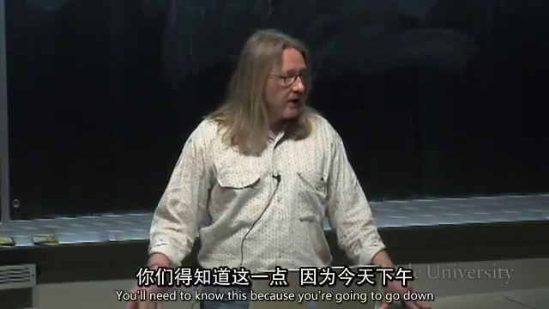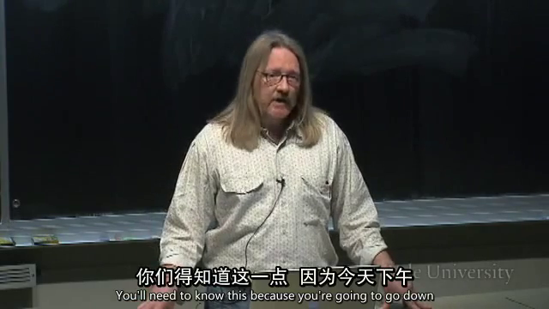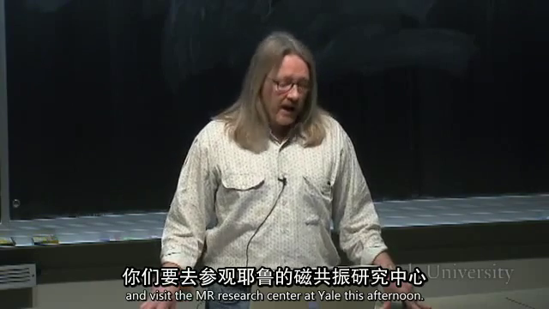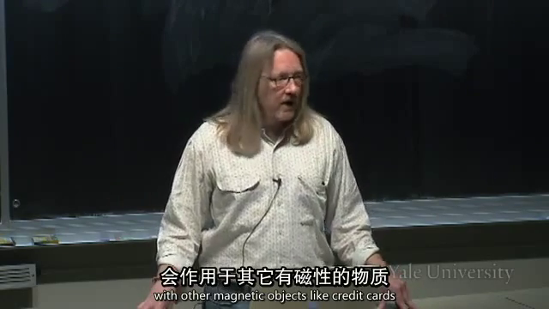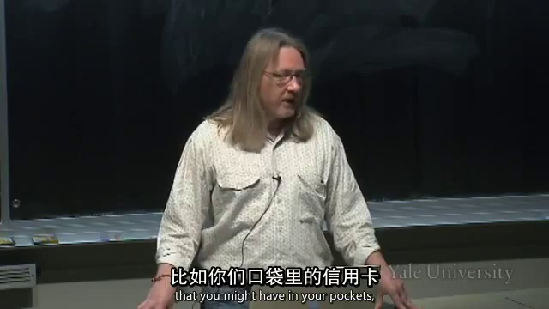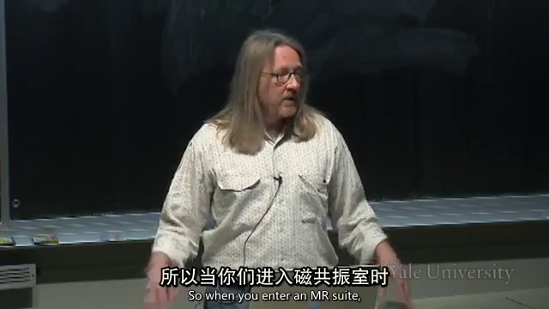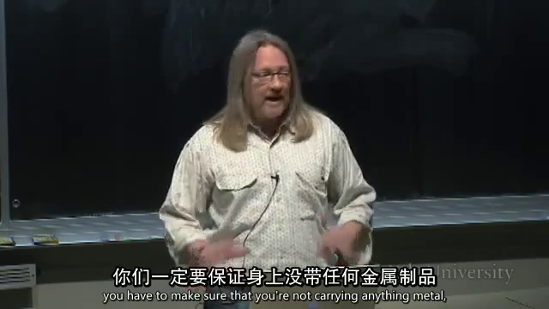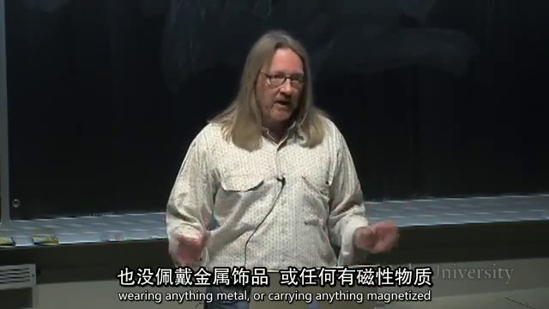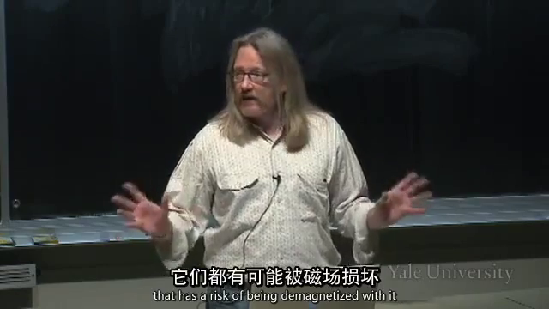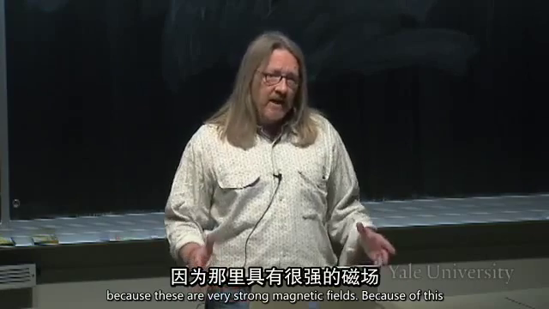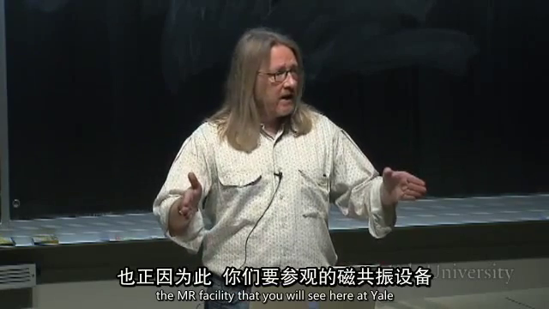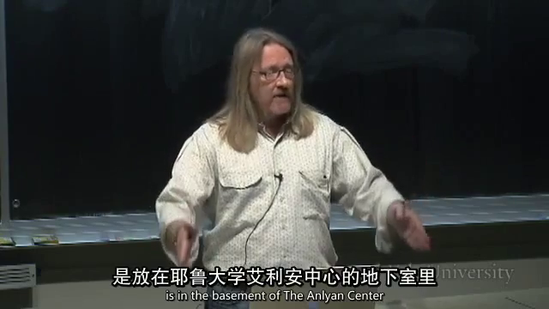And so you'll need to know this because you're going to go down and visit the MR Research Center at Yale this afternoon. Magnetic fields of this strength can interact with other magnetic objects like credit cards or keys that you might have in your pockets. So when you enter an MR suite, you have to make sure that you're not carrying anything metal, wearing anything metal, or carrying anything magnetized that has a risk of being demagnetized, because these are very strong magnetic fields.